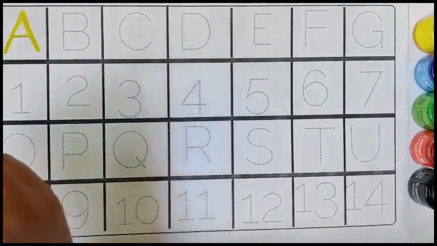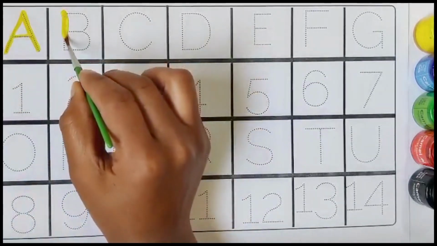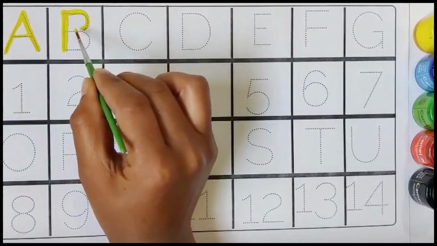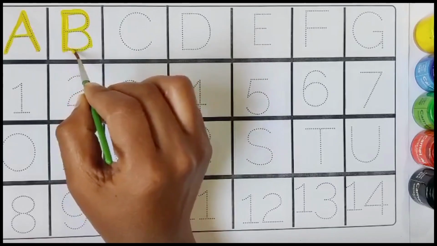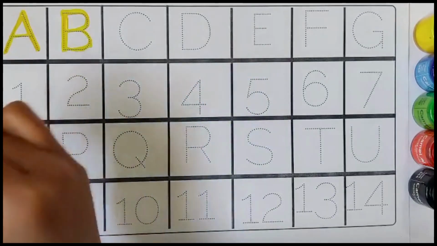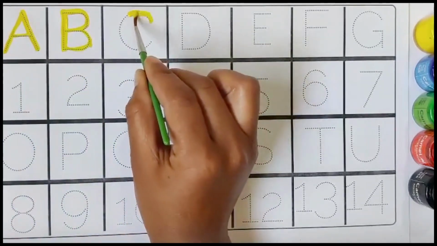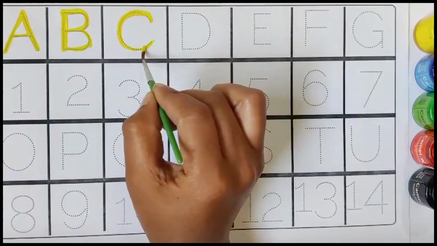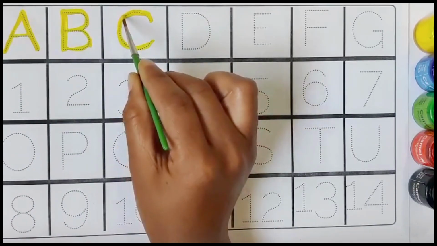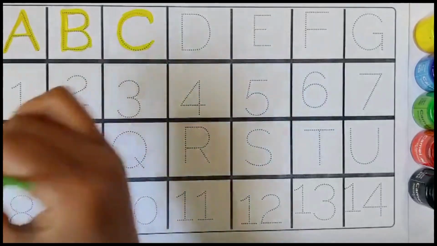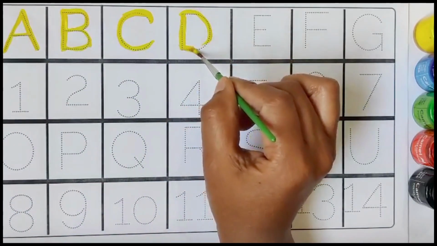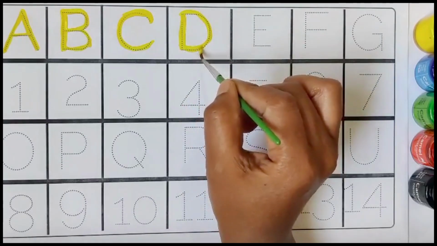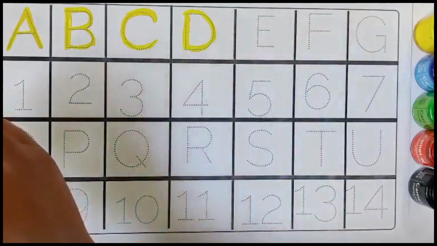A for apple. B, B for ball. C, C for cat. D, D for dog.